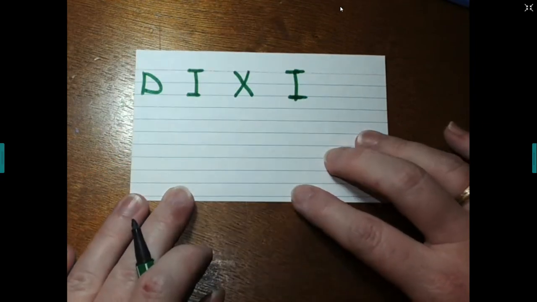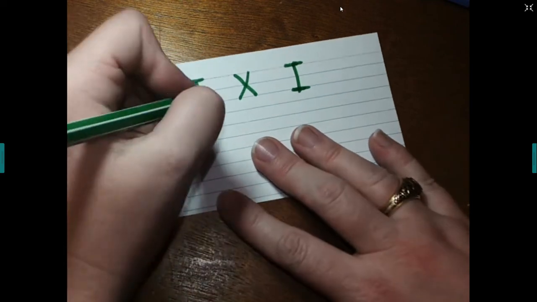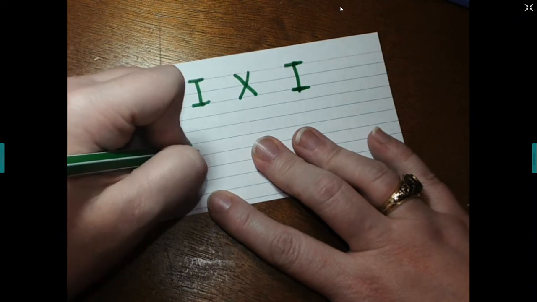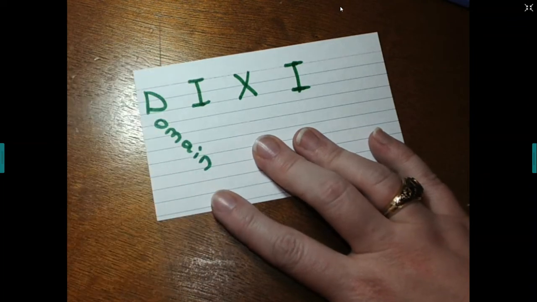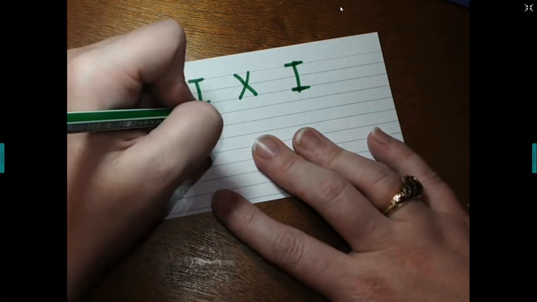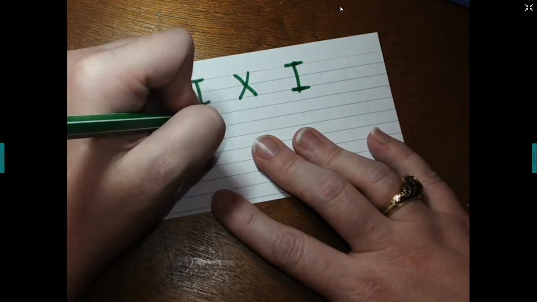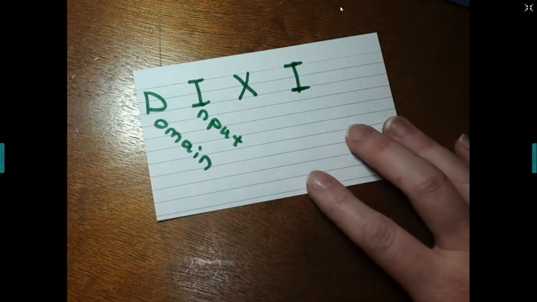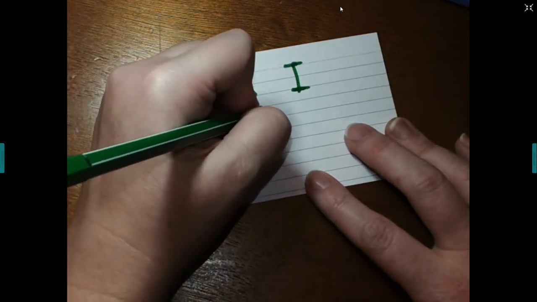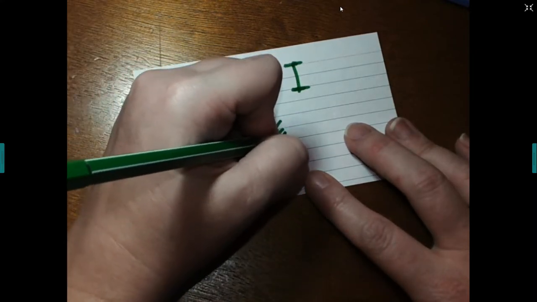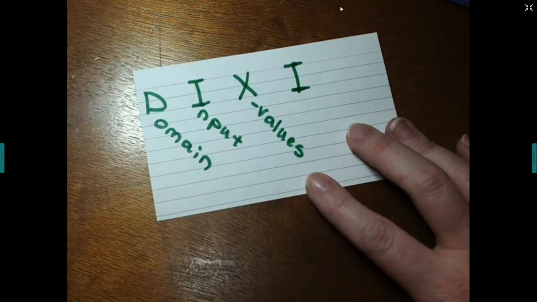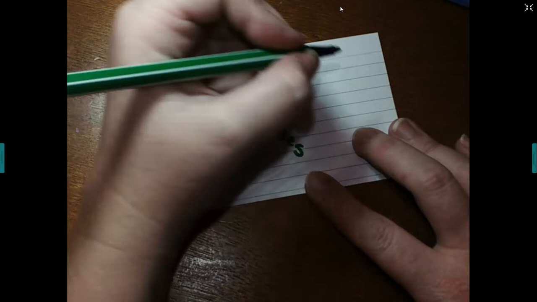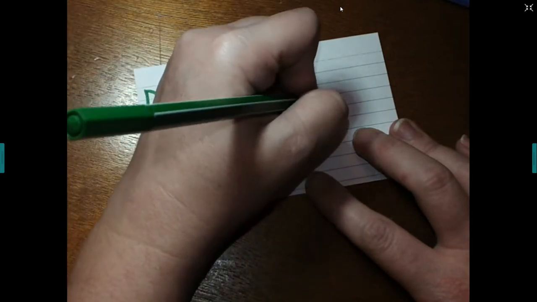So Dixi stands for domain, input, X values, and independent variable.